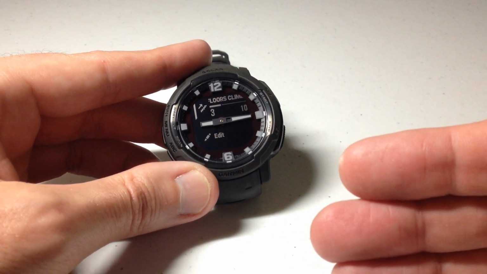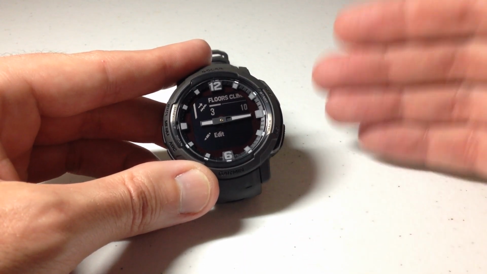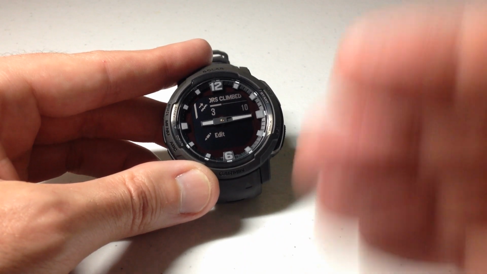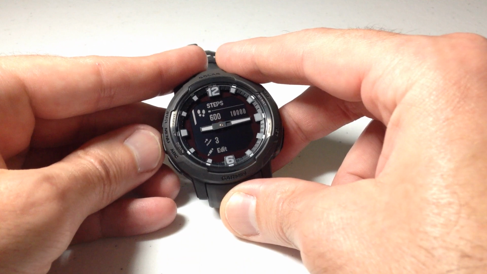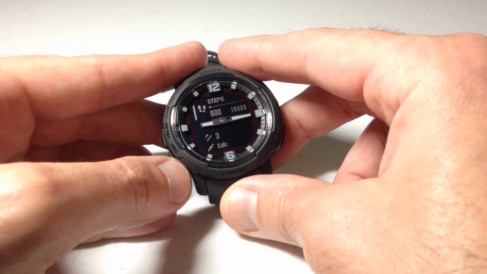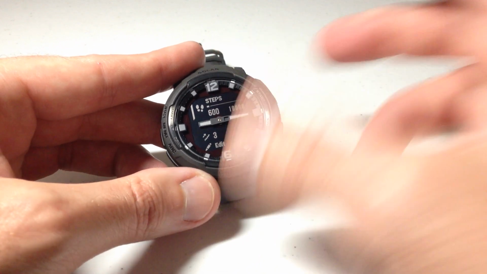The thing with your glance listing, though, is when you get the Garmin Instinct watch, it's going to have all kinds of stuff in it. Some things that you're interested in, some things that you're not interested in. And you want to clean this up so that when you go to your glance listing, you're seeing something that you actually care about. So I'm going to show you how to do that.